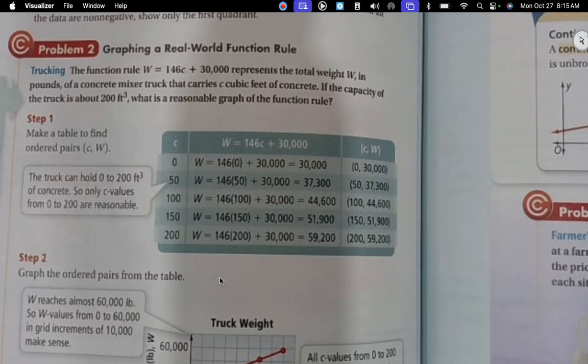So what numbers did they pick? 0, and then they counted by 50s. Do you want to write 200 numbers down? Me neither. 50 is an excellent choice. 0, 50, 100, 150, 200. So what do they do with those numbers? They plug them into their equation.